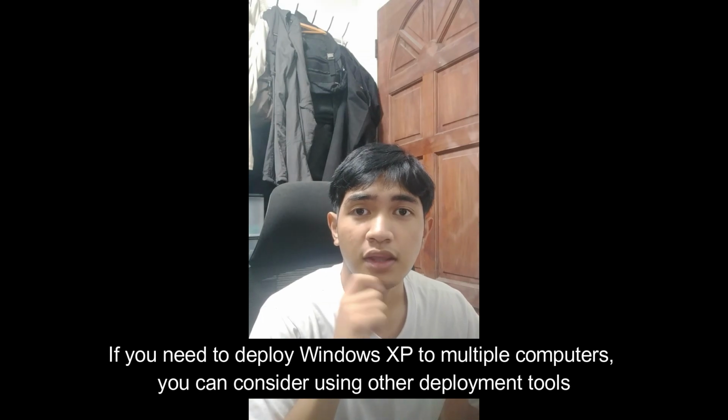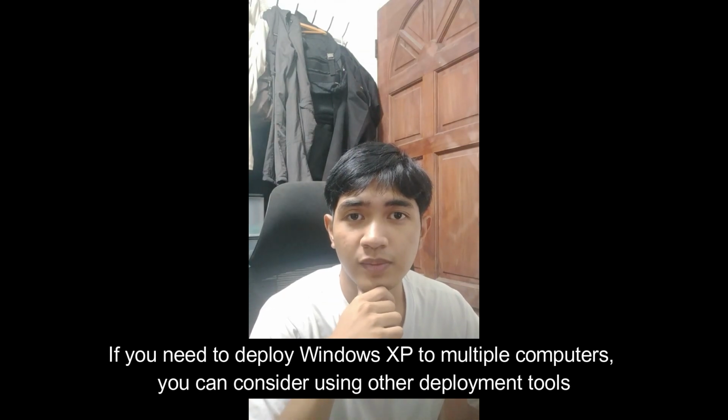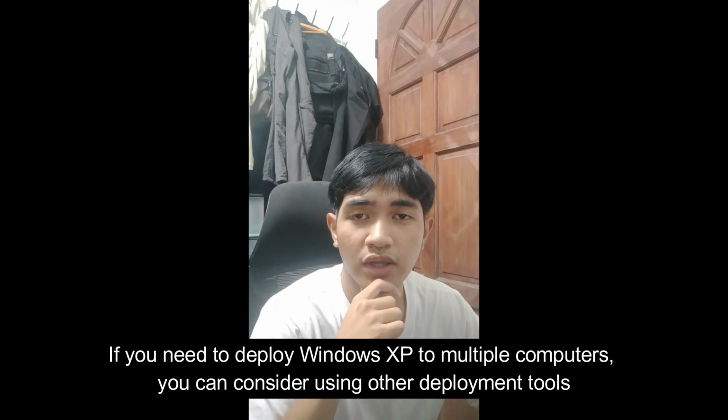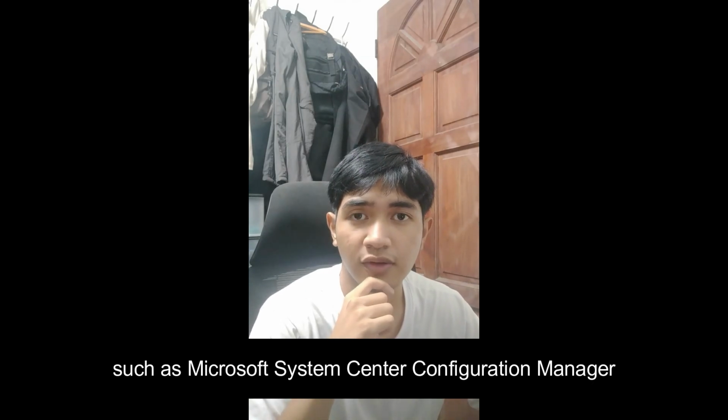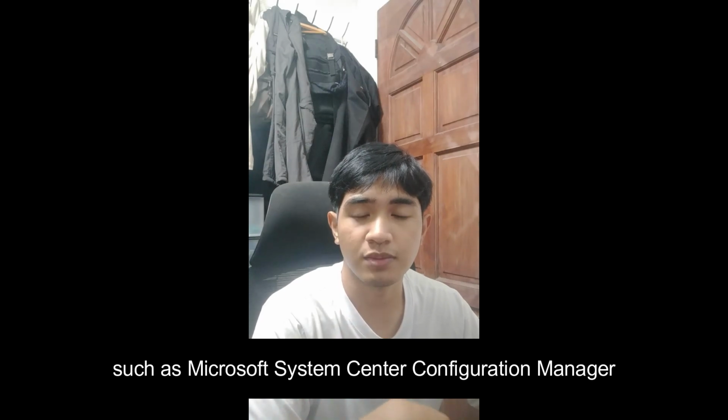So if you need to deploy Windows XP to multiple computers, you can consider using other deployment tools such as Microsoft System Center Configuration Manager. So that's my reason on why I cannot implement Windows XP using Windows Deployment Services.